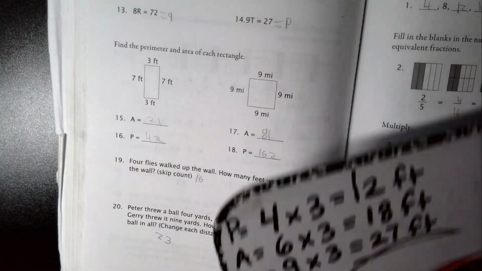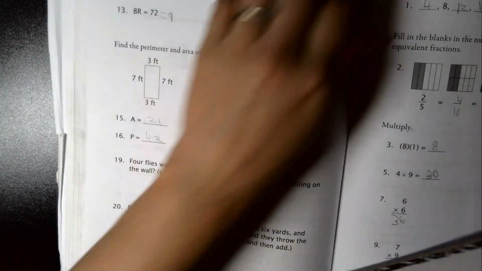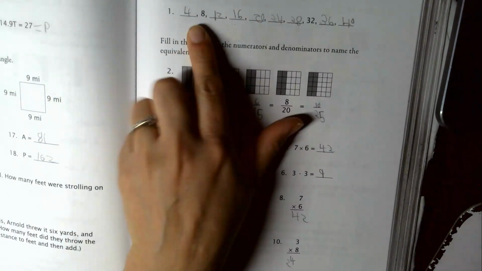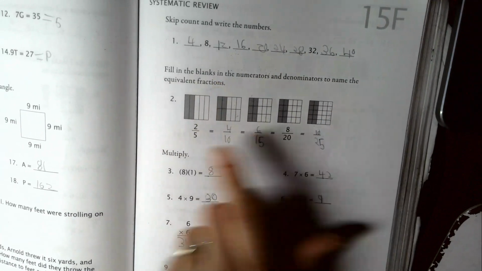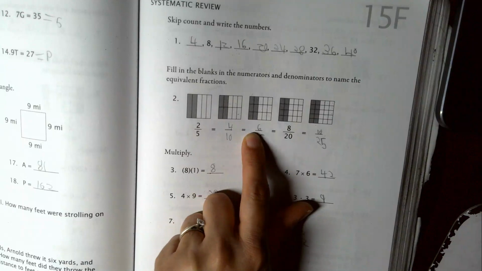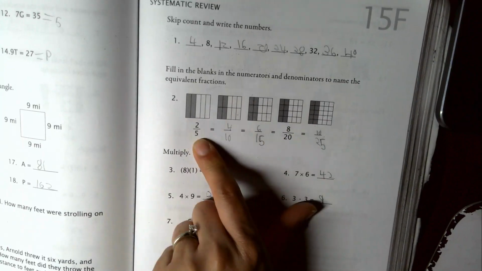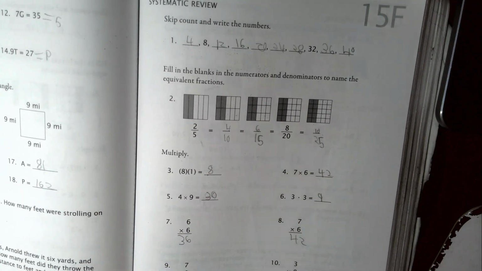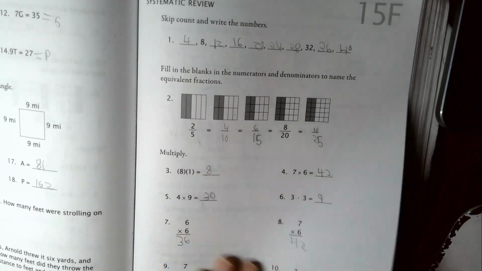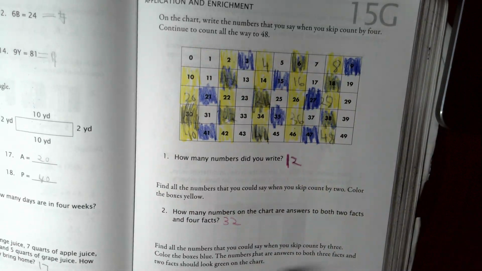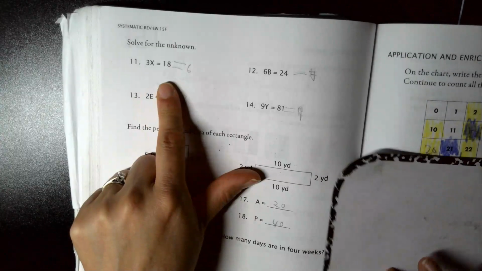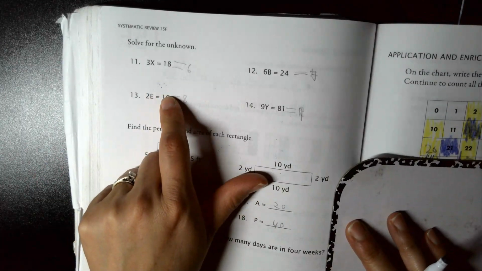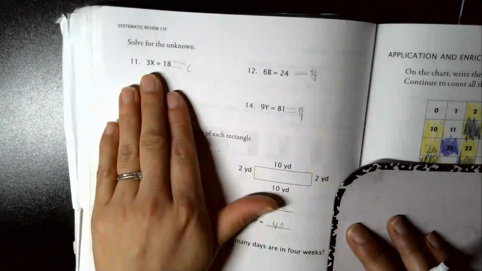Okay, that's good. Move on to 15F, and it's very similar review here where we have our skip counting at the very top. We have skip counting by 2, 4, 6, 8 over here, and then at the bottom it's by 5s. And then we just have more multiplication fact review there. And then over here we have some more of these. Solve for the unknown.